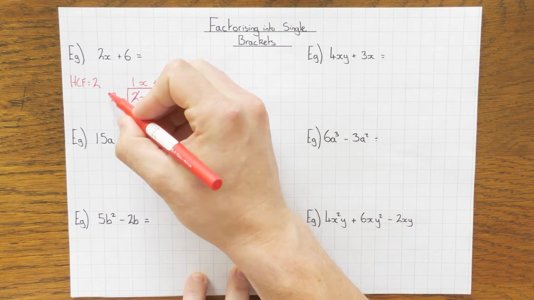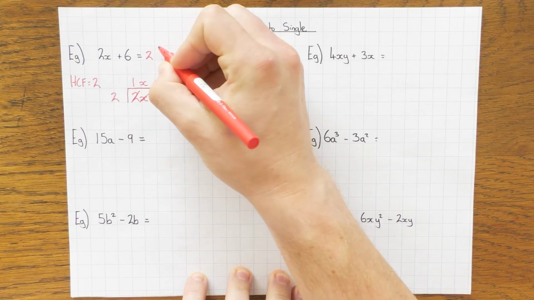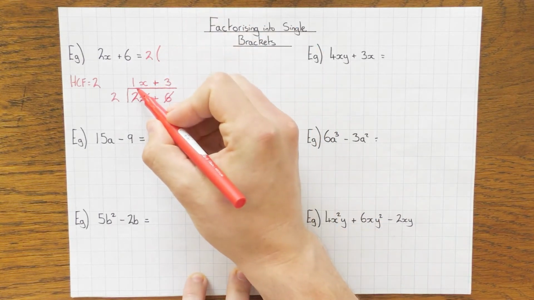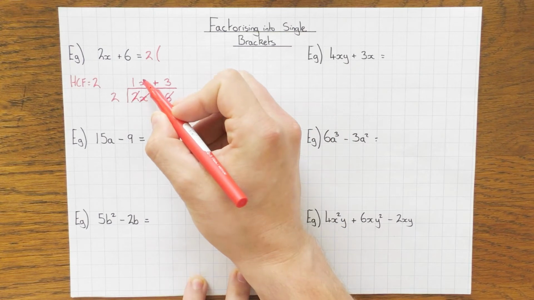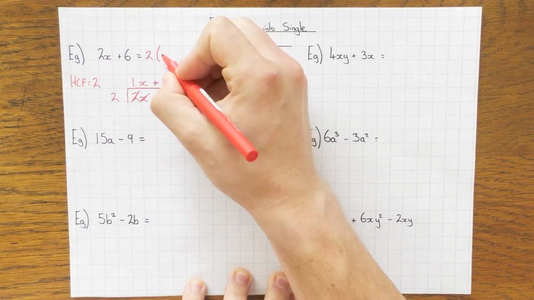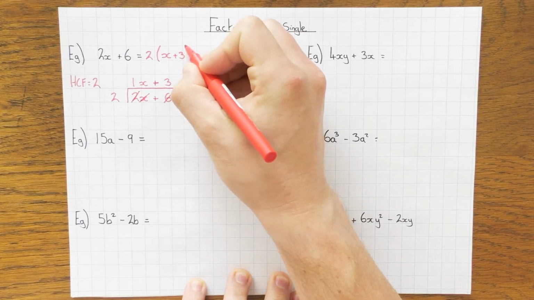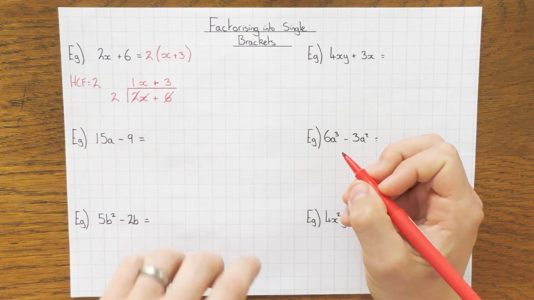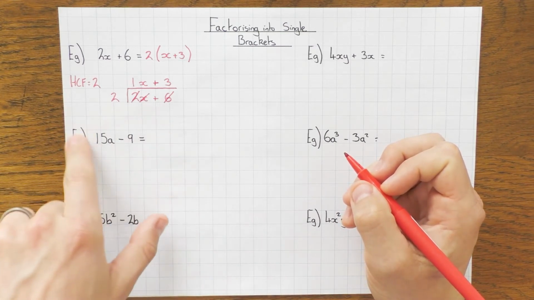Now, on this side, whatever's been taken out goes on the outside of the brackets, so I've got 2. And just like when expanding single brackets, whatever's on top goes inside the bracket. 1x we can simplify to just x, and then of course I have my plus 3. And don't forget, you should always expand these again just to double check you get the right answer.